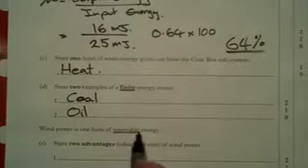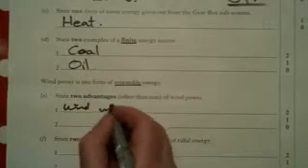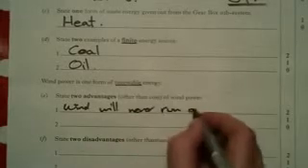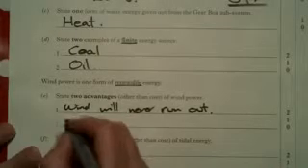Wind power is one form of renewable energy. This is what we like. State two advantages other than cost of wind power. Well, wind power will never run out, unlike fossil fuels, and also wind power does not produce CO2.